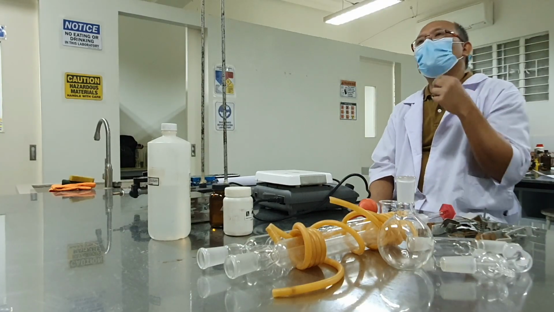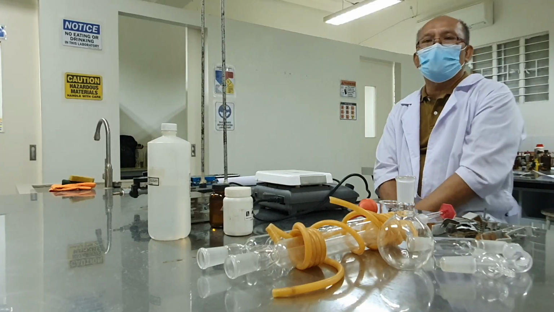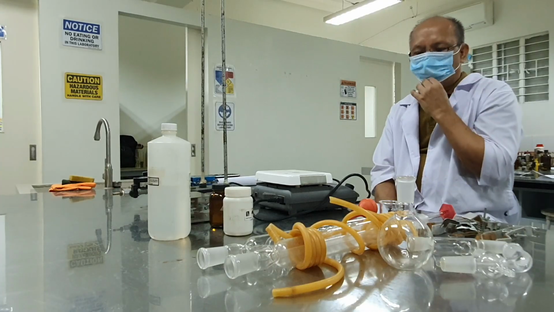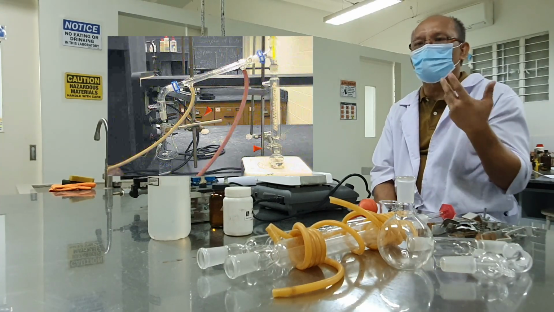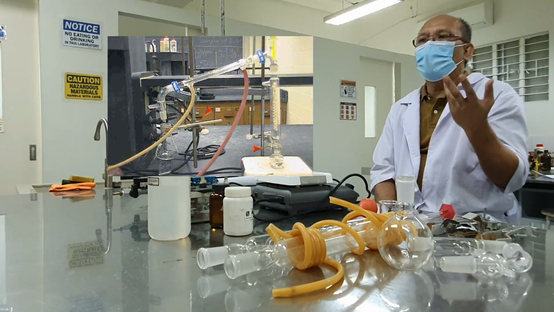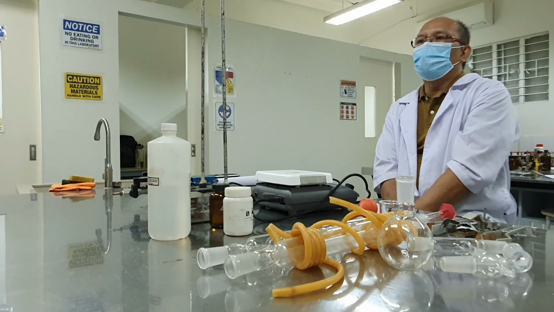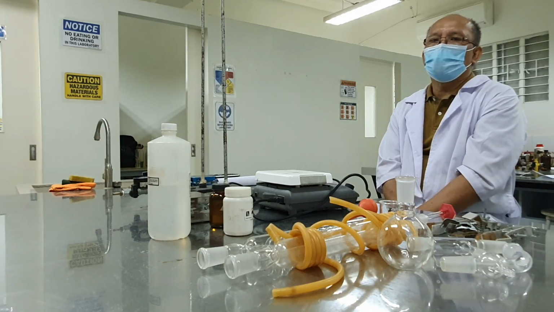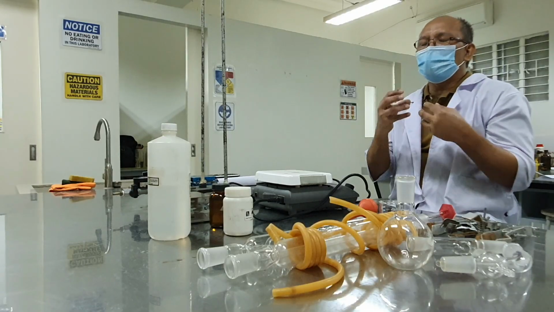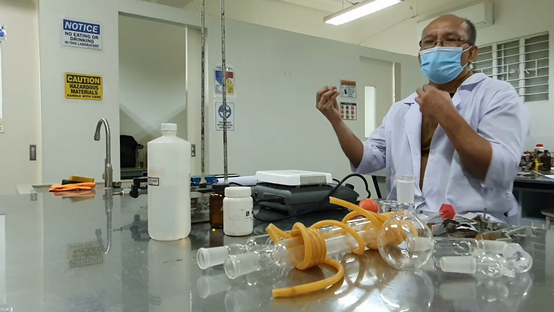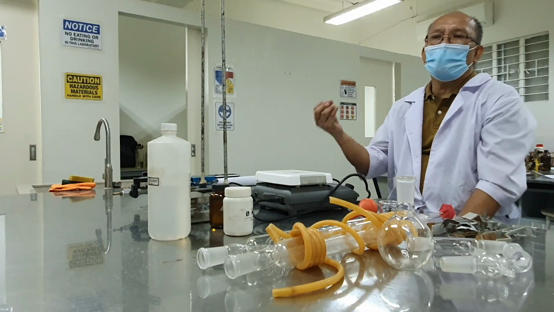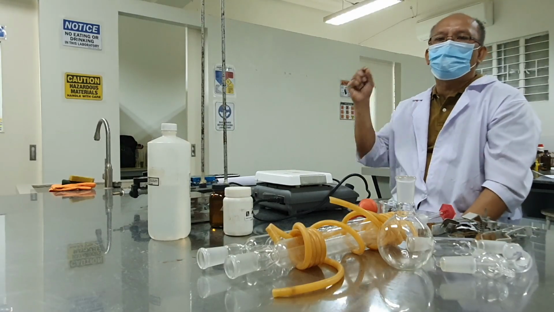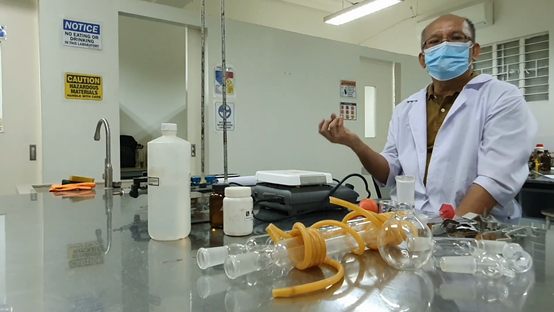There are two types of distillation: simple distillation and fractional distillation. What's the difference? Fractional distillation is a multi-simple distillation setup, and the product will have a higher purity compared to simple distillation. In a simple distillation process, once you receive the distillate, it is not actually pure yet. You have to do the second round, the third round, the fourth round in order to increase the purity.